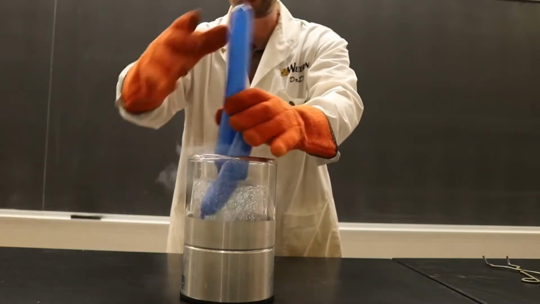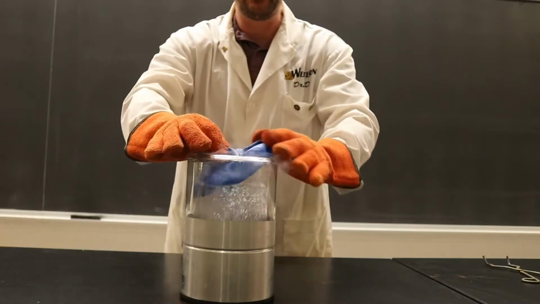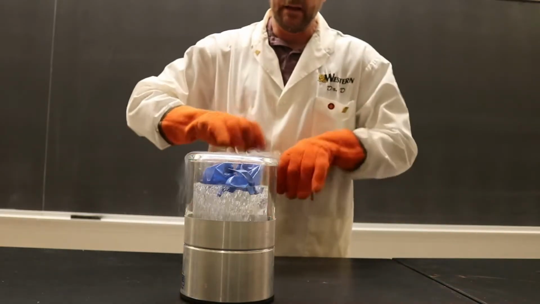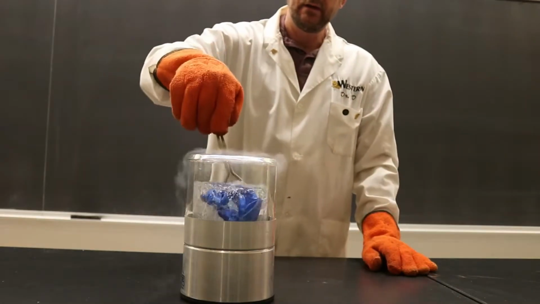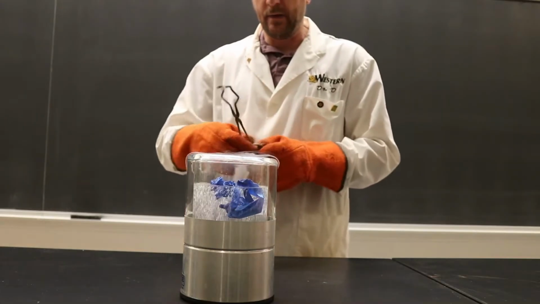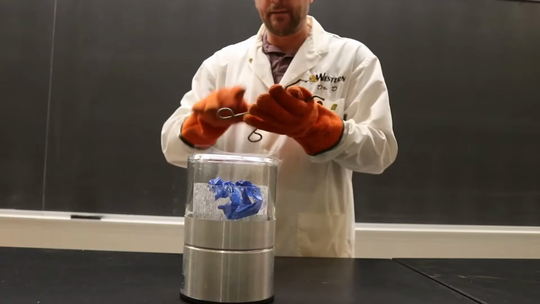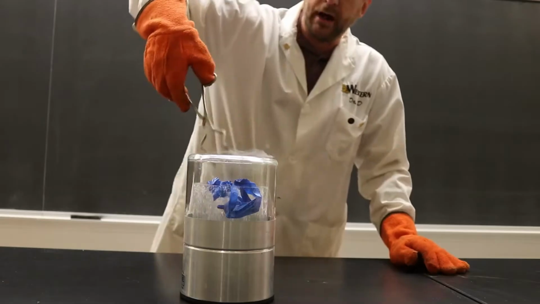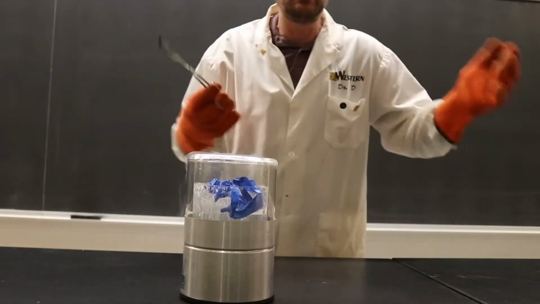So you'll see already that the volume of that balloon is decreasing dramatically. And in fact, it looks like all the gas is completely gone. That's what it looks like. In fact, it's not gone. It is just reduced in volume.